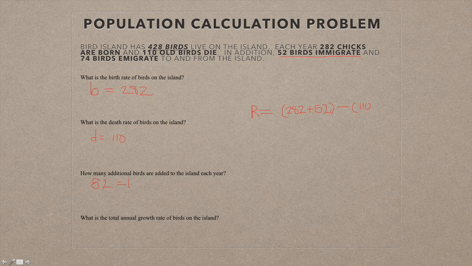And where I got that is right here. And then we're going to add that to the other birds that leave through emigration. It's right there, 74 birds. So when we add it up, we have 184 birds that have left the scene. And then here it's going to be 334 birds that are added to it.